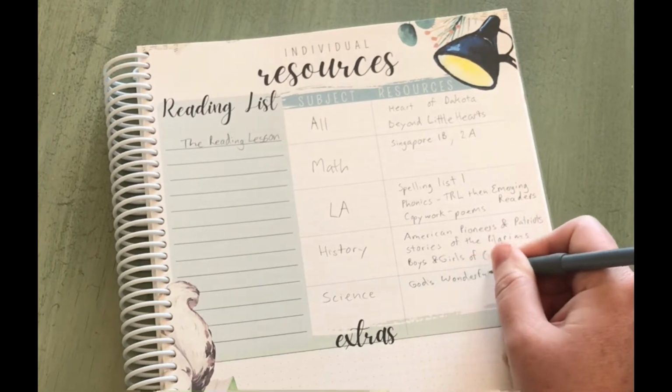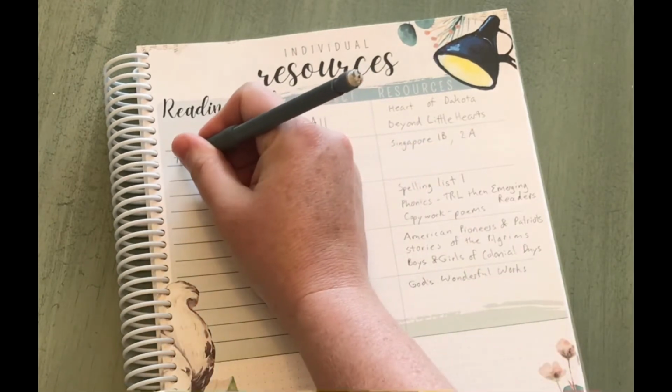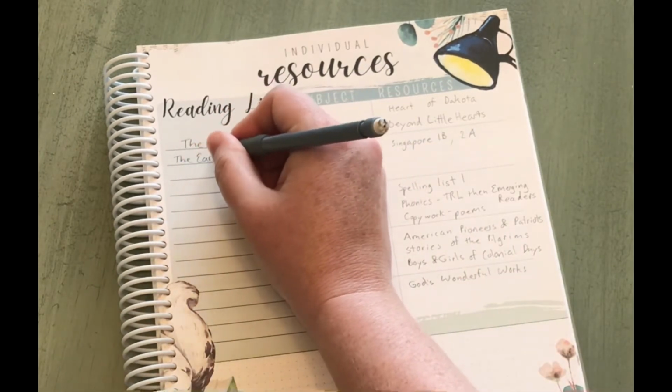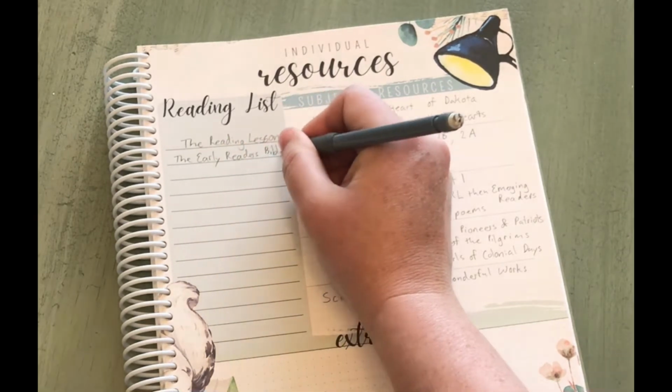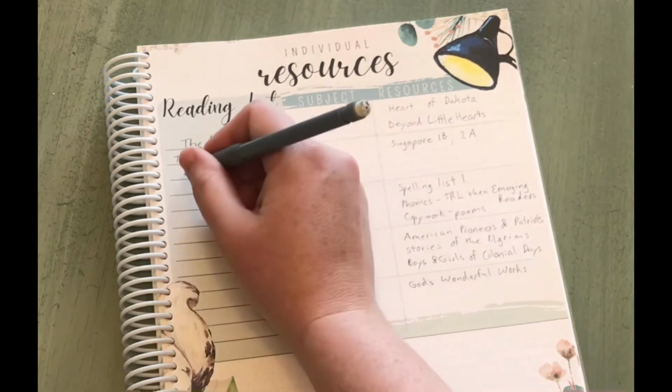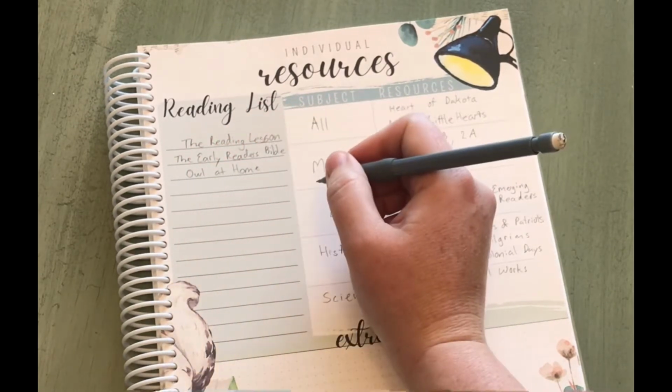And then the extras have a nice little place down at the bottom of the page that you can add whatever electives maybe that you're having your children do. Maybe it's a foreign language or poetry or the list can go on and on. Whatever extras you might have, that's the place to write those down.